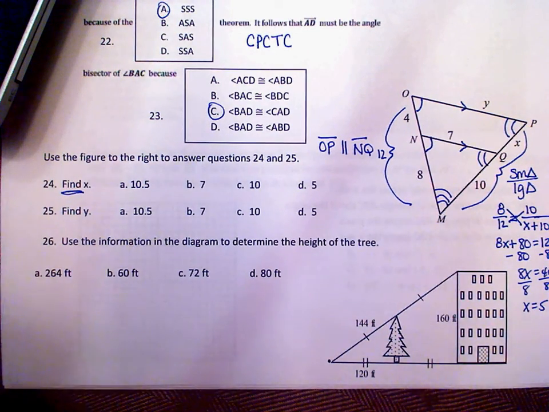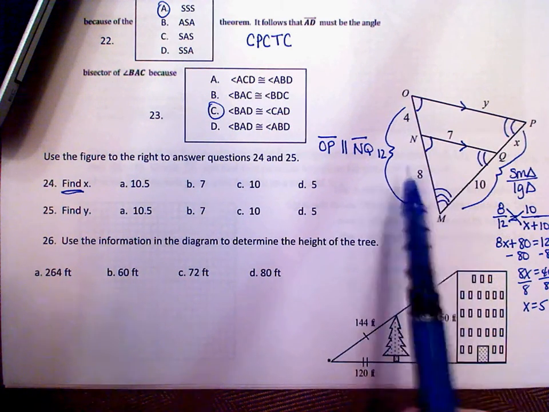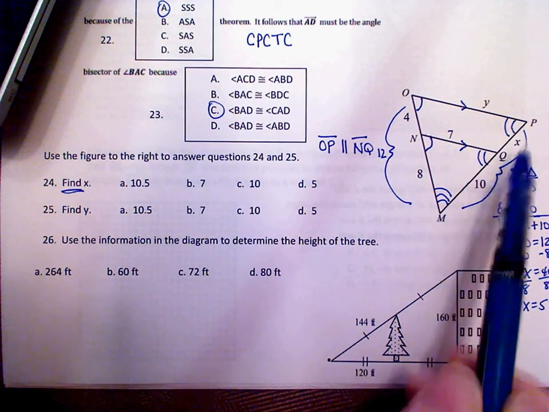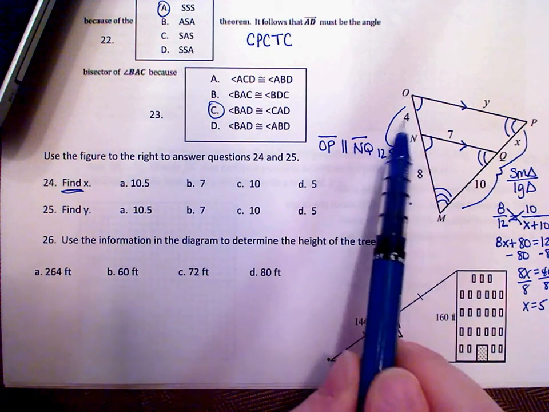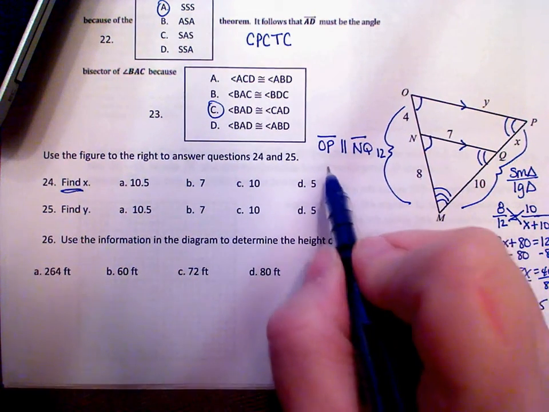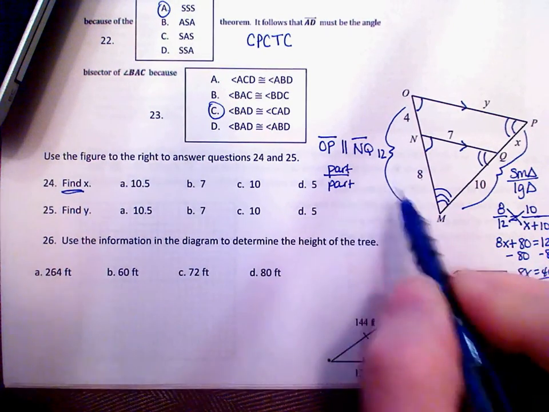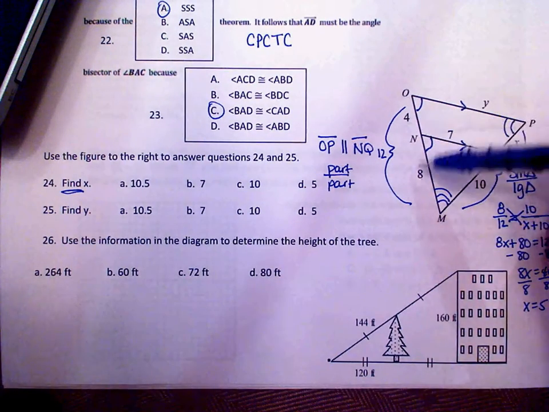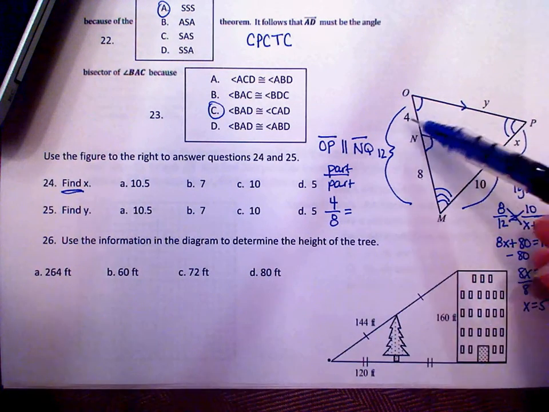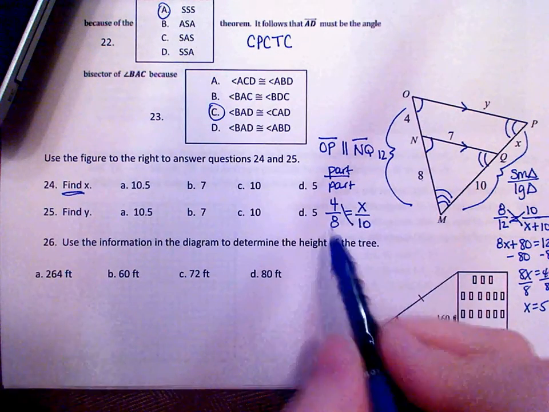That's not the only way that you could solve. We learned a theorem that says if this side is parallel to this side of the triangle, then this parallel line is splitting this side into proportional parts in the same manner it's splitting this side into proportional parts. And so we talked about how we could set up our proportion as part over part equals part over part. So we could write the parts on this side as 4 over 8. And then you just have to be consistent when you set up the parts on the other side. Since I did top over bottom, I have to write this ratio as x over 10, not 10 over x.